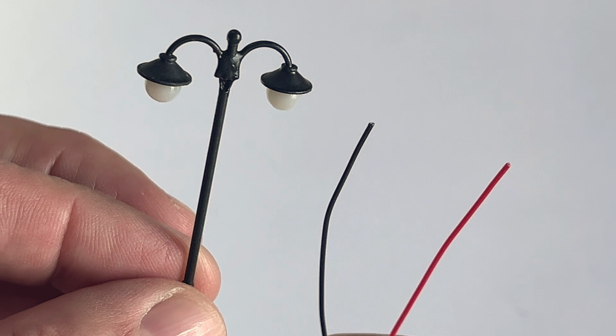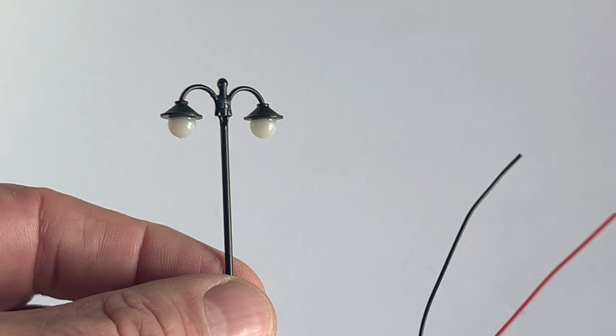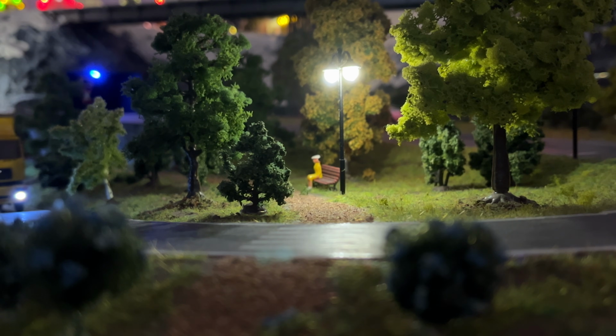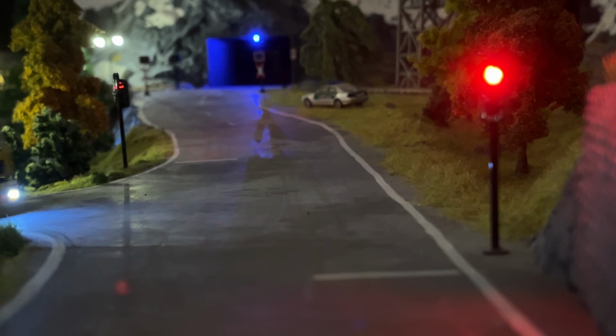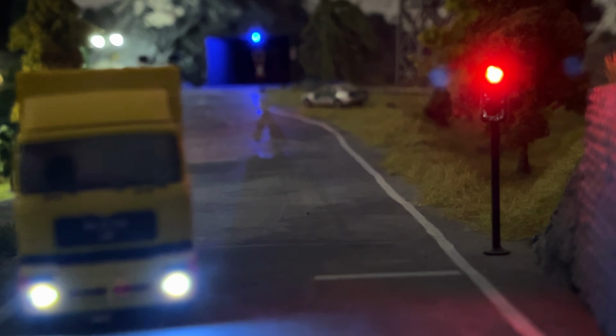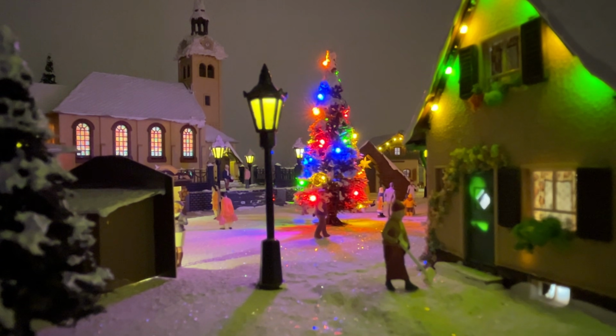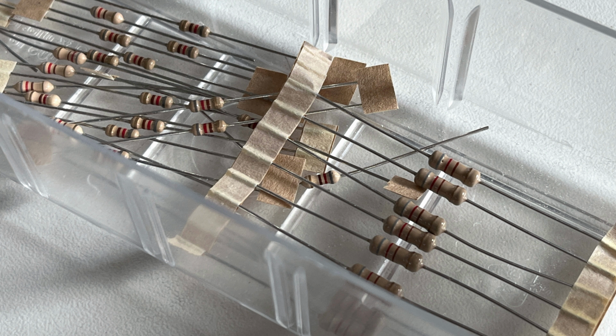We also stock these street lights for model making. Although these lights can also handle 20 mA, they are usually much too bright for the ambience in model making. Something like 5 mA is more suitable. As long as you don't exceed 20 mA, you can simply try out different series resistors until you find the brightness you like.